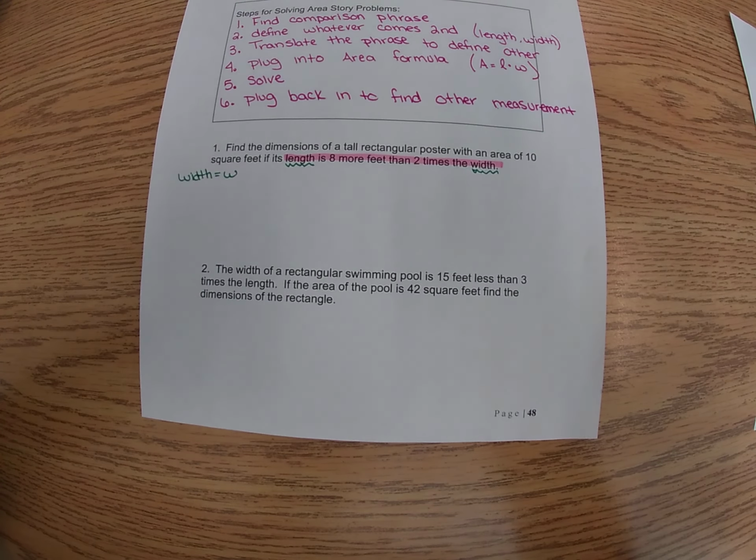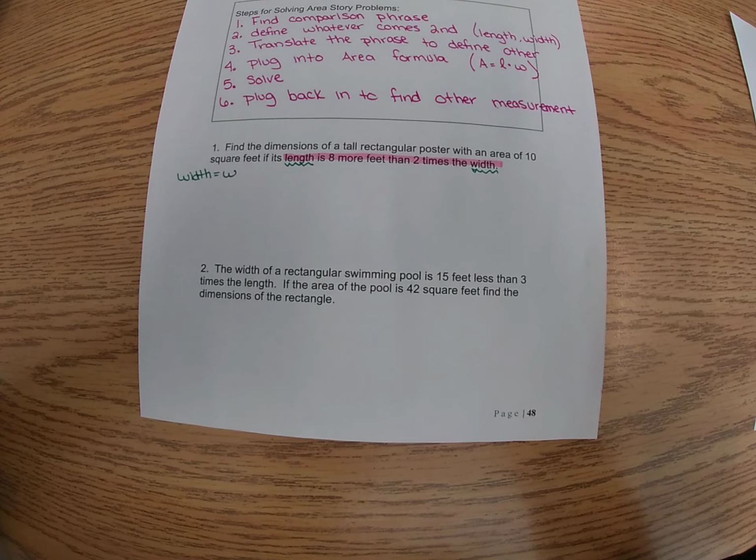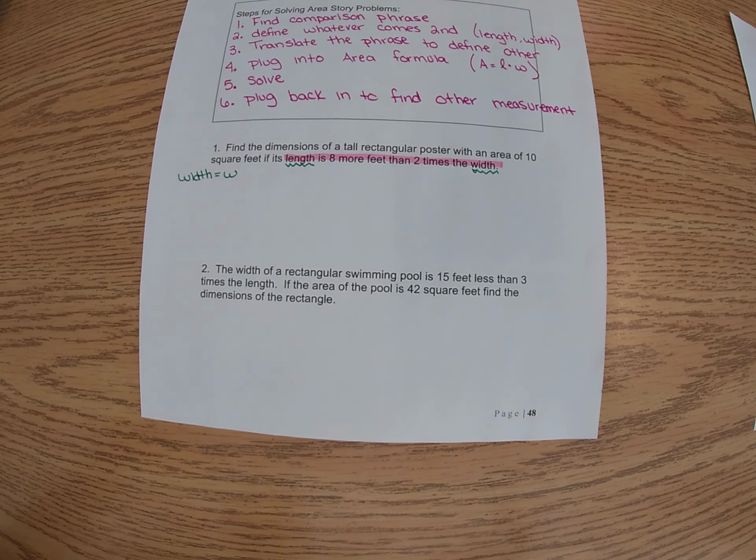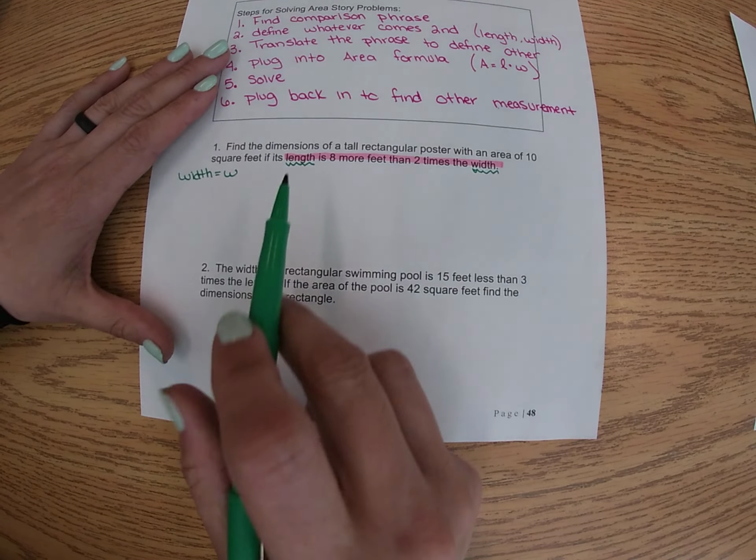Now, you could let your width equal X. You could let your width equal whatever letter you choose. I don't think it would be wise to let width equal L, right? But you can let it equal whatever.